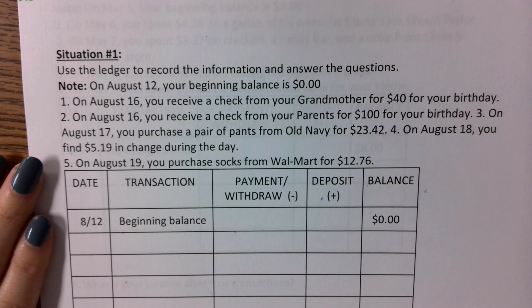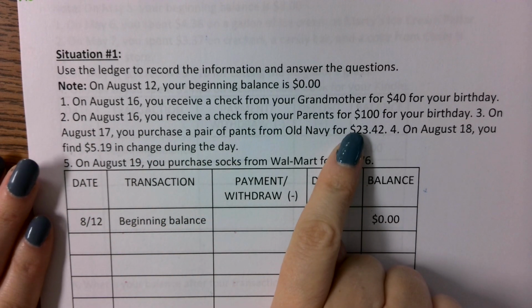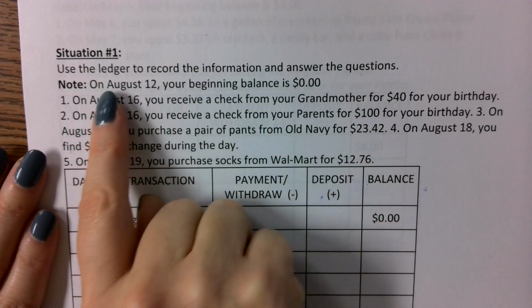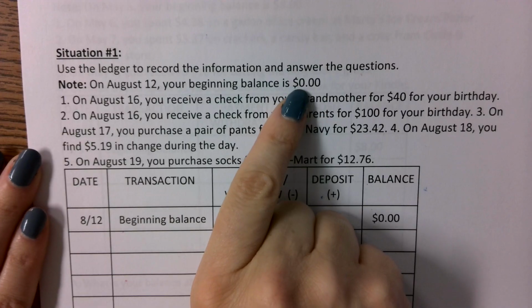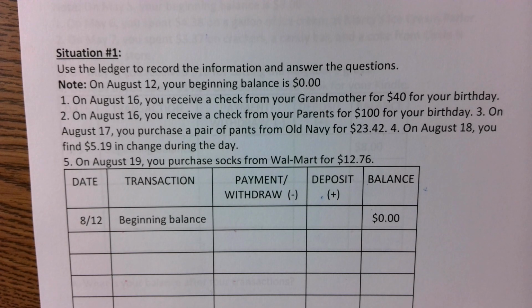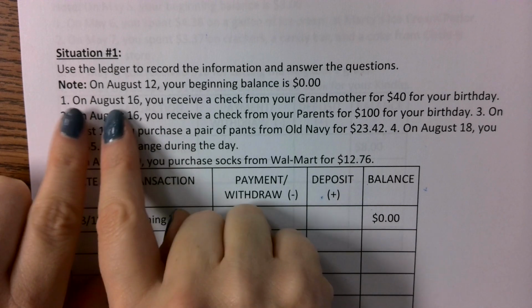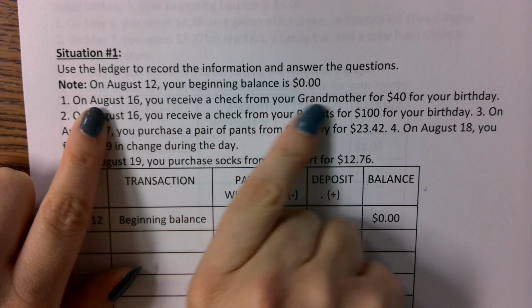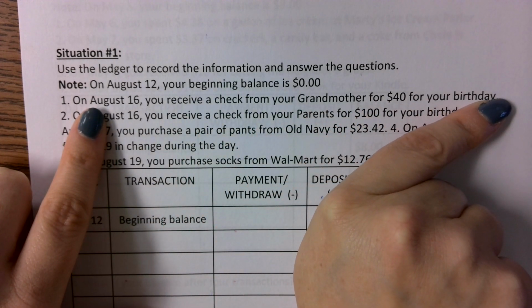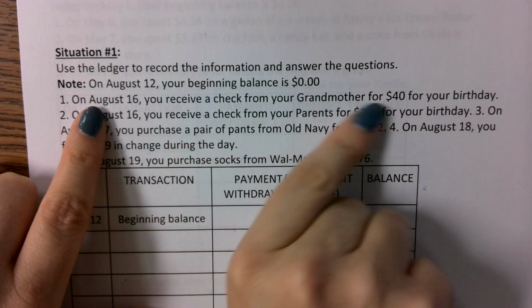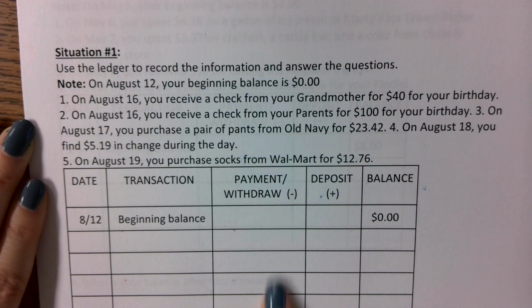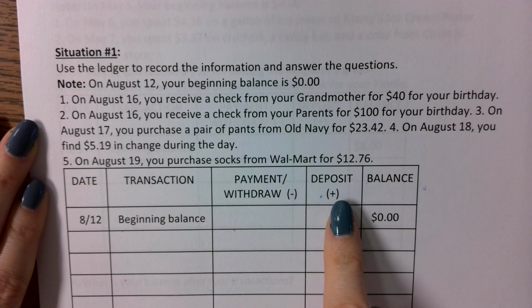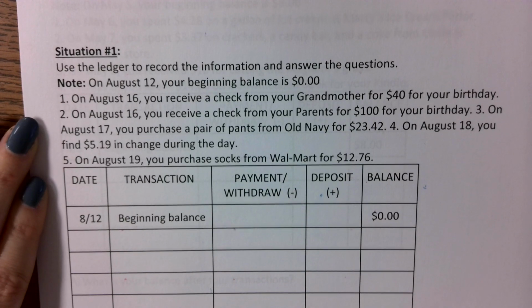Okay, so if we're taking a look at situation number one, on here it says that on August 12th we have a starting balance of $0. So we don't have any money in the bank at this point. Okay, now on August 16th, we're going to receive a check for your birthday. It's your birthday, you get a $40 check from your grandma. Is that going to be a payment withdrawal, which is a negative, or is that going to be a deposit, which is a positive?